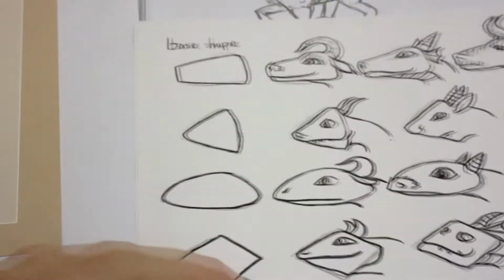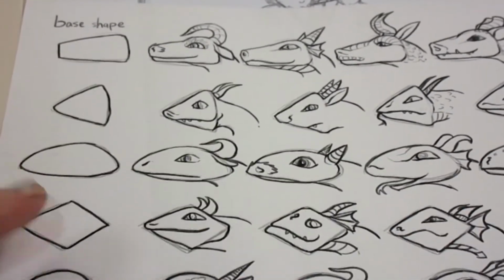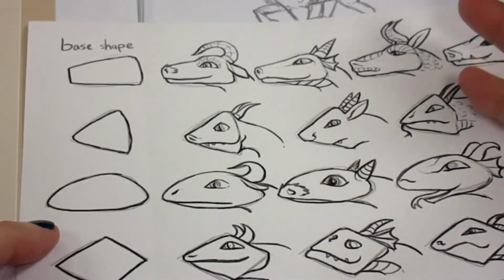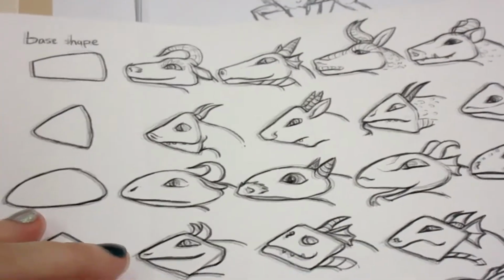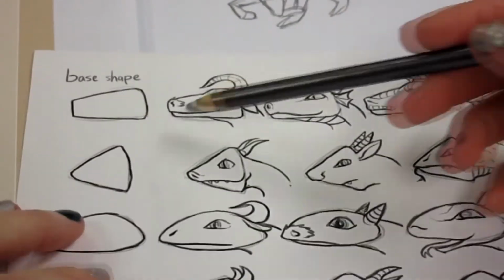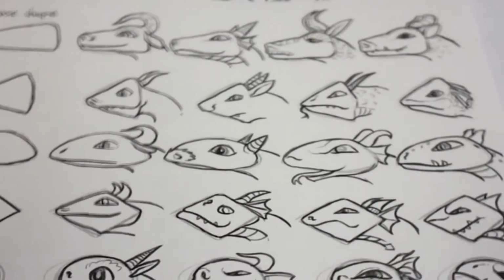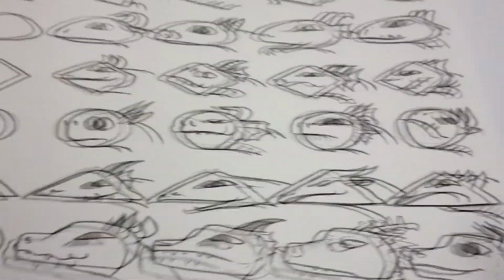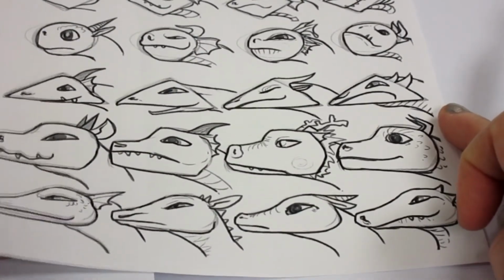I've also got this one where I was showing that, especially for dragons and creatures, a shape can be used as a base that you can work on over and over again, and you can get completely different looks out of all the same shapes. So I've done that here. Each of these is a shape, and then I've turned them into the dragon's heads. So hopefully that gives you some ideas of what you could do to make your own fantasy creature.